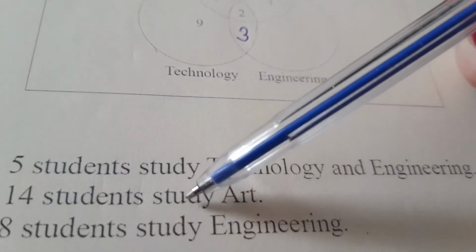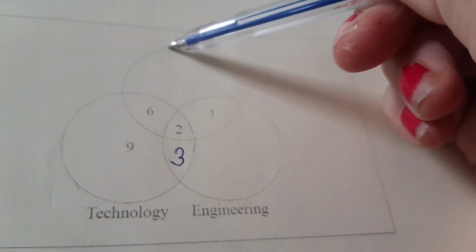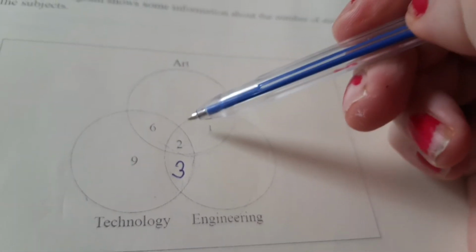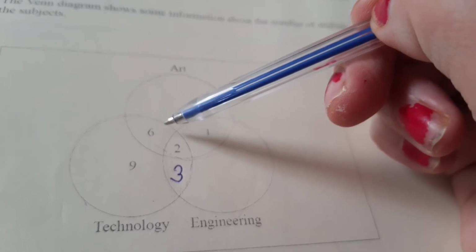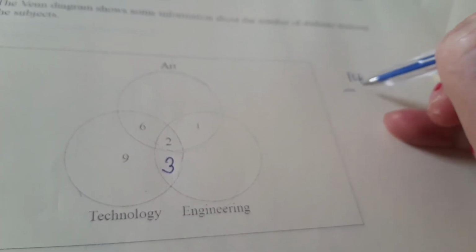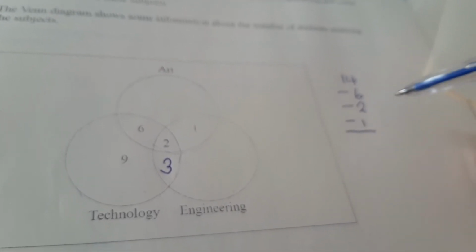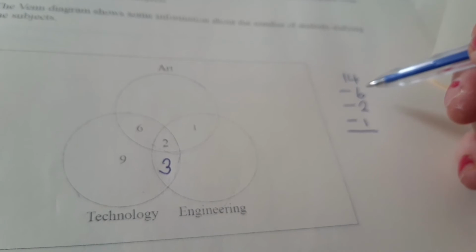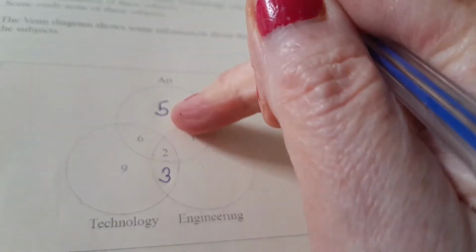14 students study art as a subject. So the circle for art must add up to 14. So you've already got 6 and 2 and 1 who do art but also do other subjects. So you say 14, take away 6, take away 2, take away 1, which is basically take away 9. 14 take away 9 leaves 5 people who just do art but not other things.